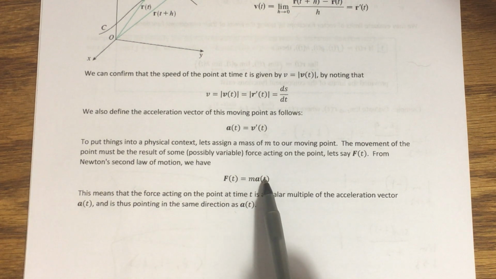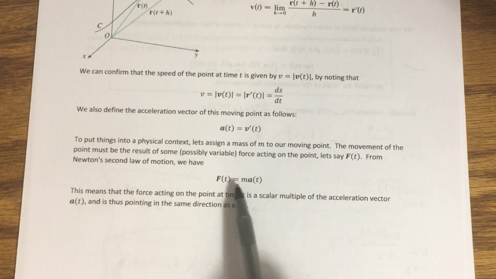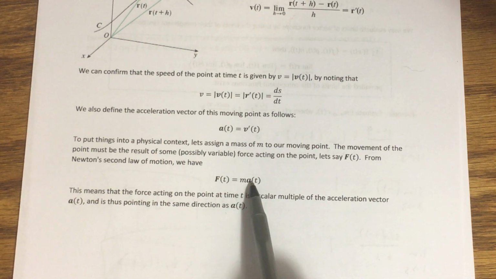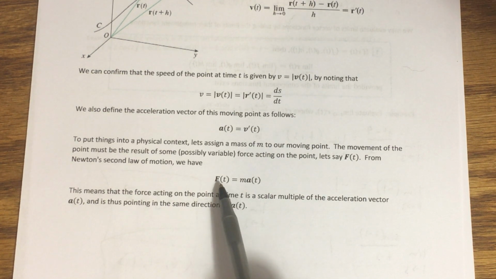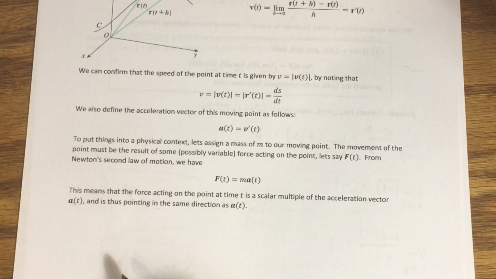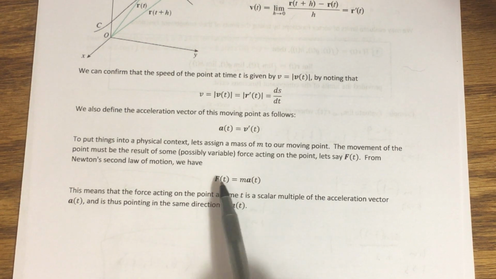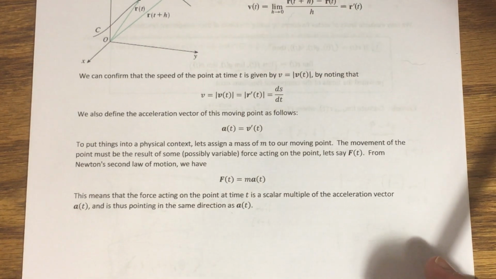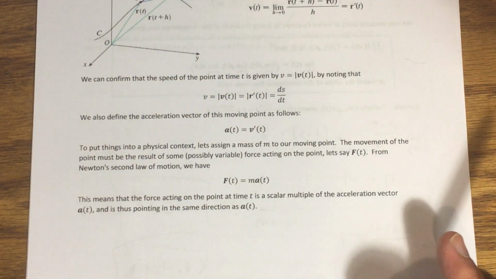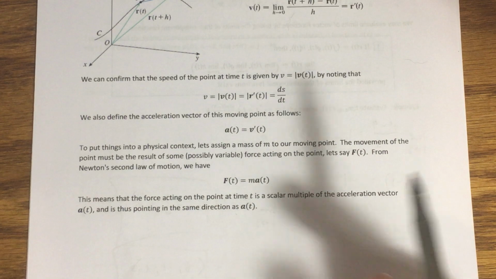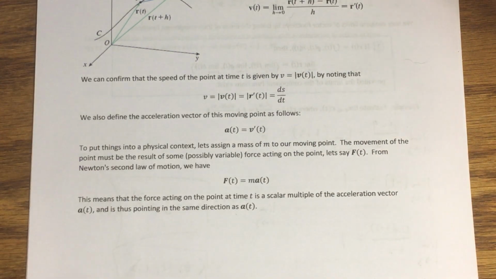Force is a vector, acceleration is a vector. What does this actually show us? Well, force is equal to a scalar times acceleration, which means our force vector is a scalar multiple of the acceleration vector, which means that the force and the acceleration point in the same direction. That's one really important thing to consider when we are looking at the acceleration vector at a given time.